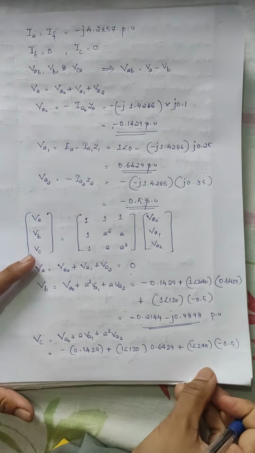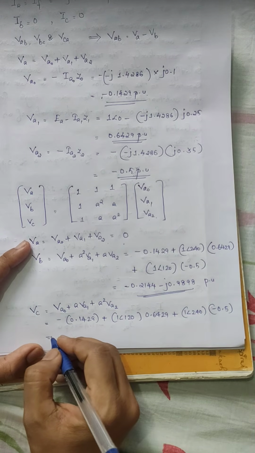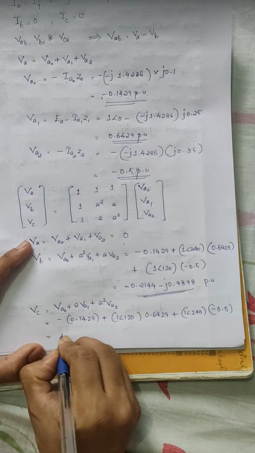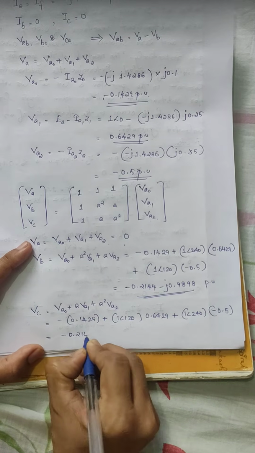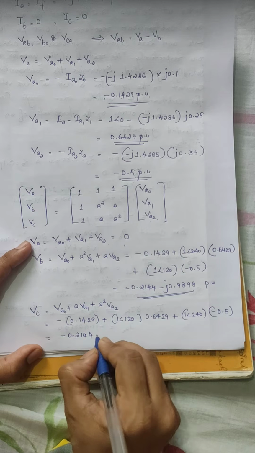Okay, solve this. We'll get the value of VC as minus 0.2144 plus J 0.9898.